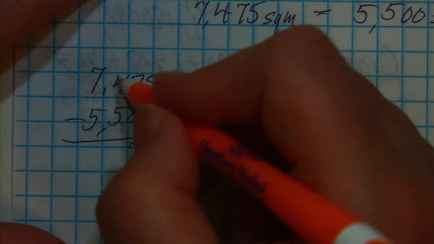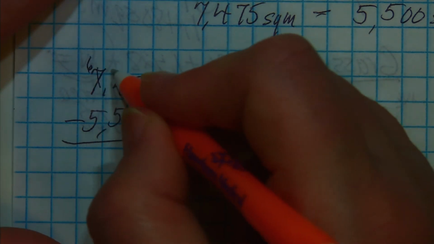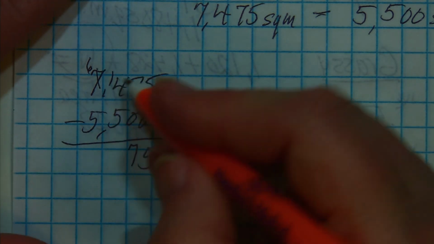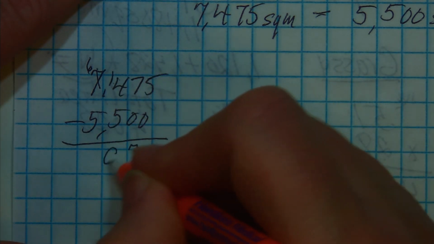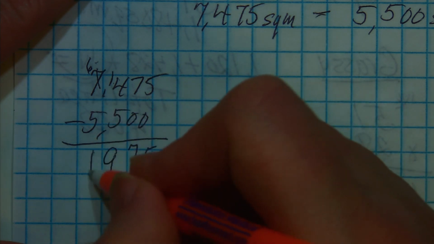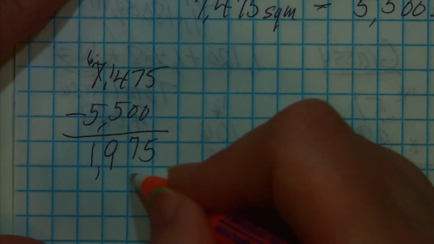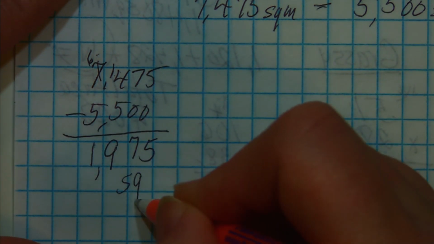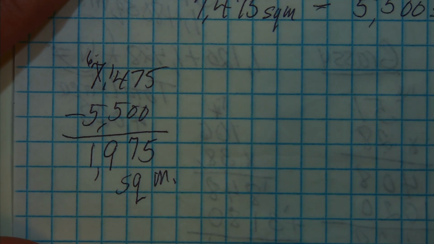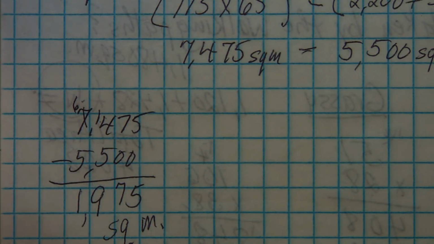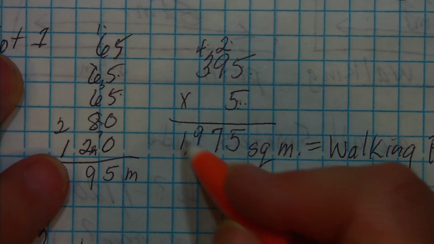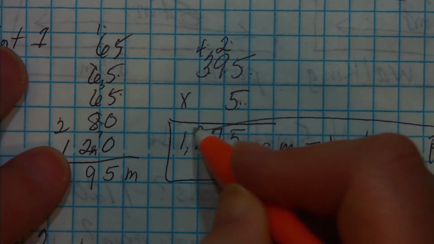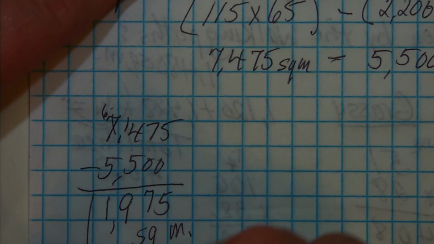7, 4 I can't do. I'm going to regroup that 7 to a 6 and give 10 to the 4, making it 14. 14 minus 5 is 9, and 6 minus 5 is 1. 1,975 square meters. And yeah, it's the exact same calculation as when we got option 1. And here is option 2, the exact same number.